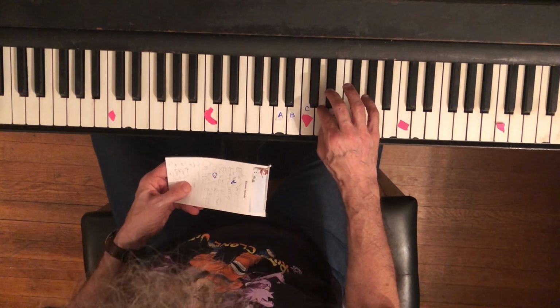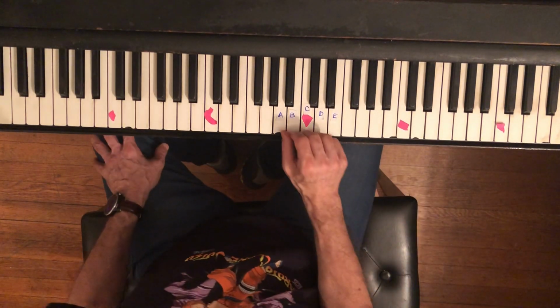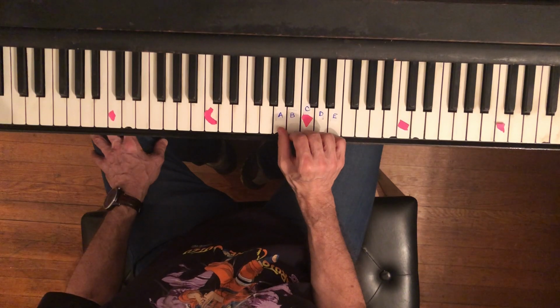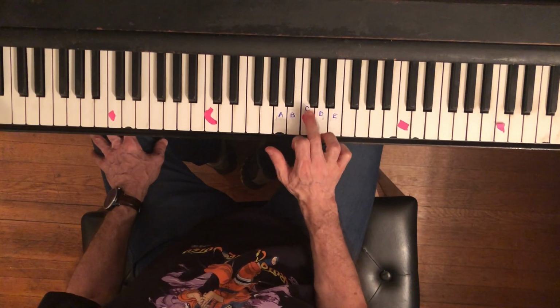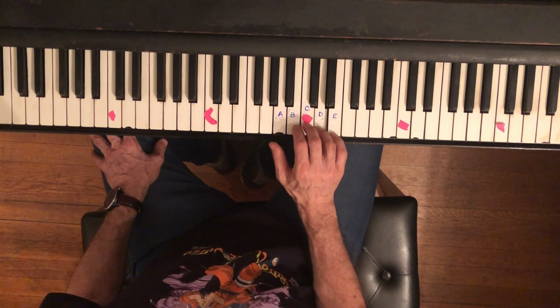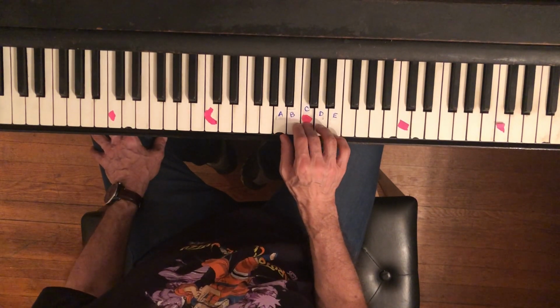But if we start with our thumb on A, it'll sound like this. Then the middle C is played with our third finger. No one says we can't do that, right?